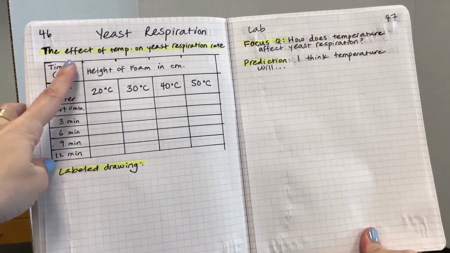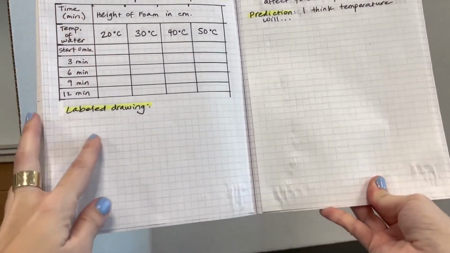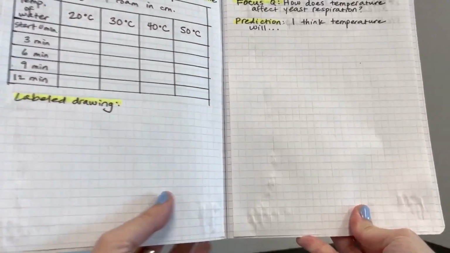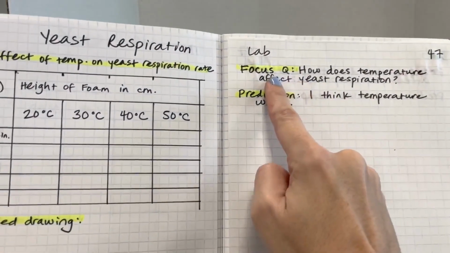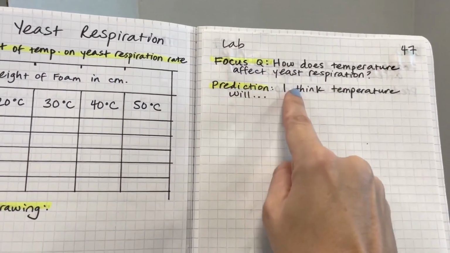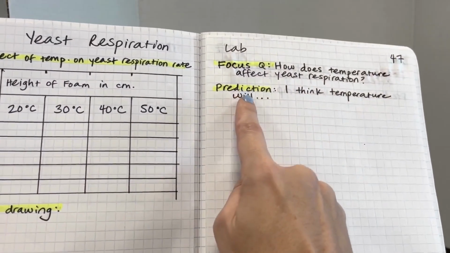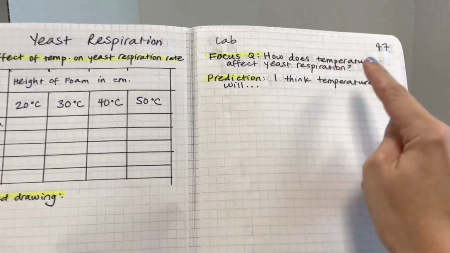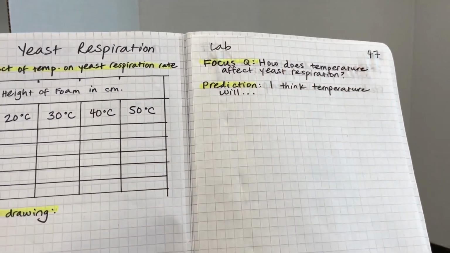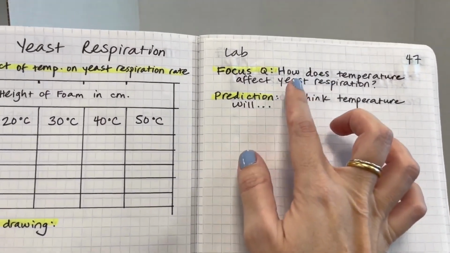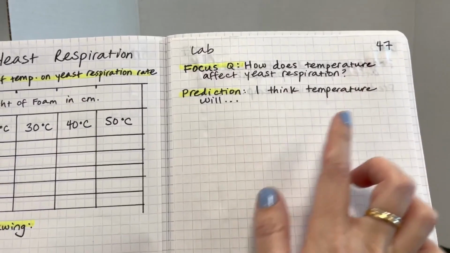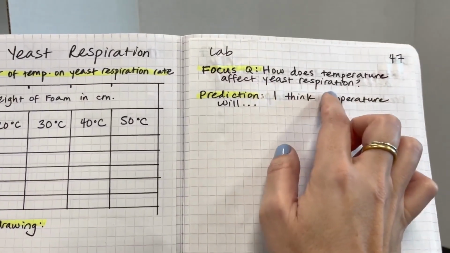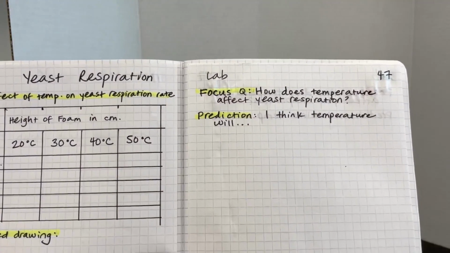You should have your data table set up, a labeled drawing of what you'll be doing in the experiment, your focus question, how does temperature affect yeast respiration, and your prediction about how you think temperature will affect yeast respiration, which basically just means how much, how fast, or slow will carbon dioxide be produced from cellular respiration in the yeast. For our experiment today, we're going to be following the procedure on step 2.